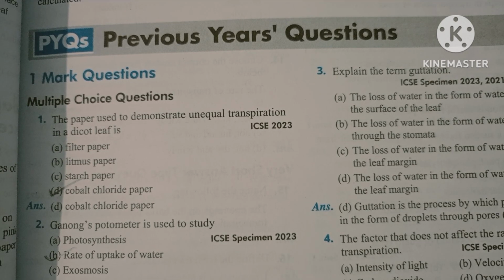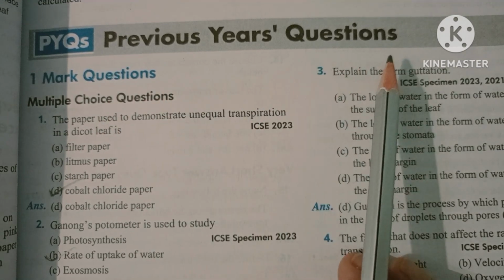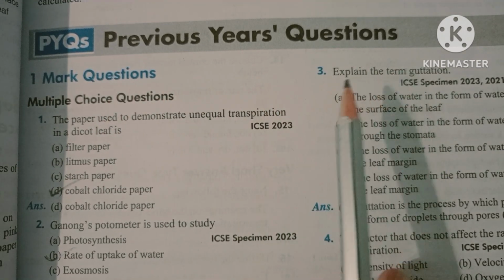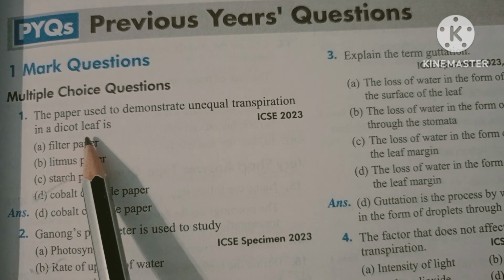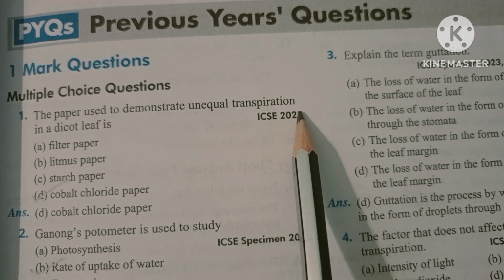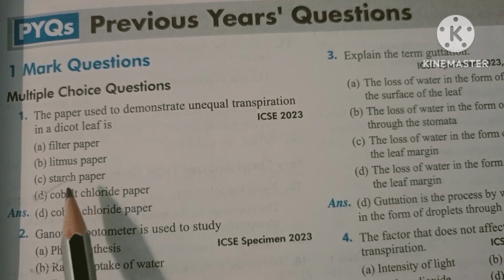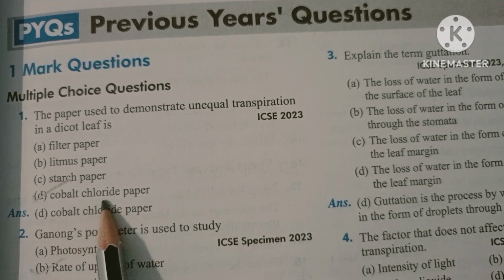I am also well. চলো PYQs, previous years questions পড়ে নিই ট্রান্সপিরেশন চ্যাপ্টার থেকে। The paper used to demonstrate unequal transpiration in a dicot leaf is: filter paper, litmus paper, starch paper, cobalt chloride paper.